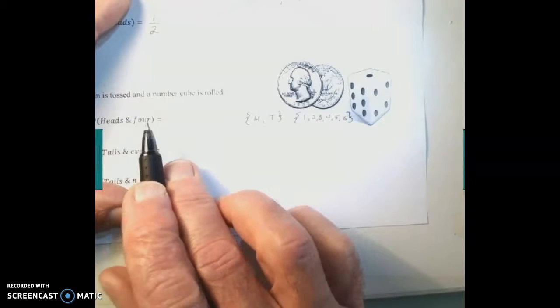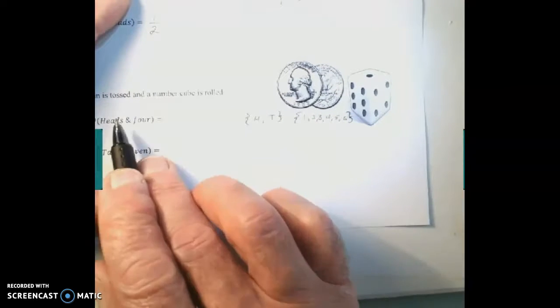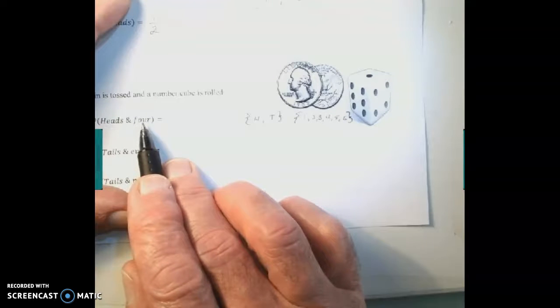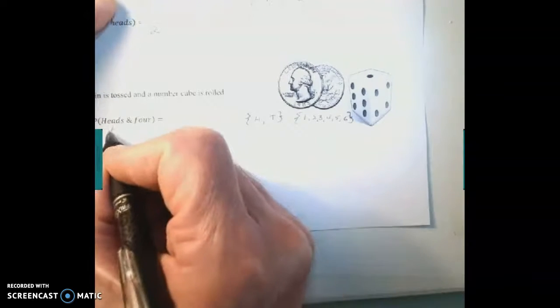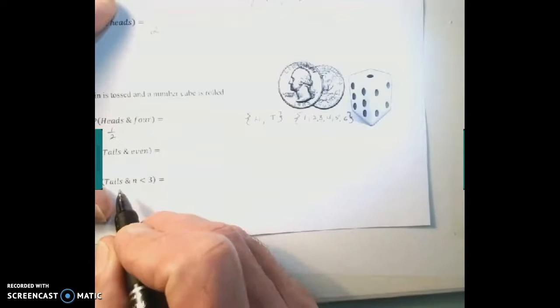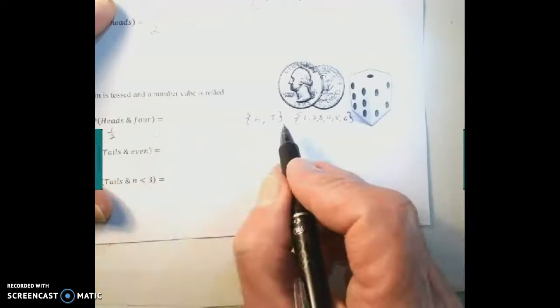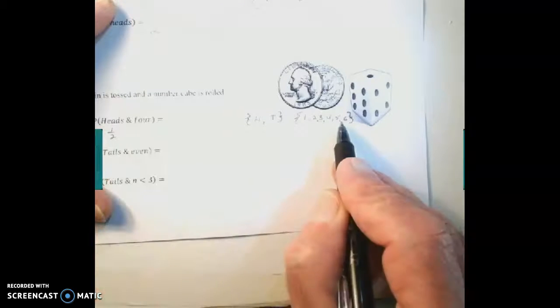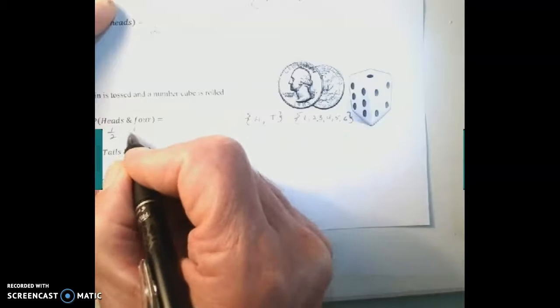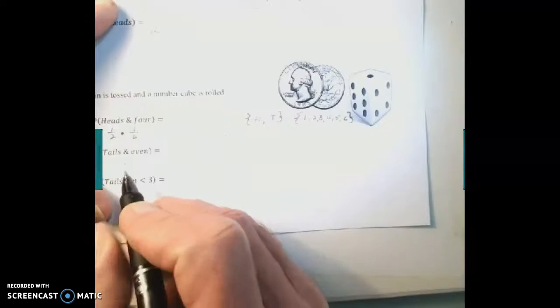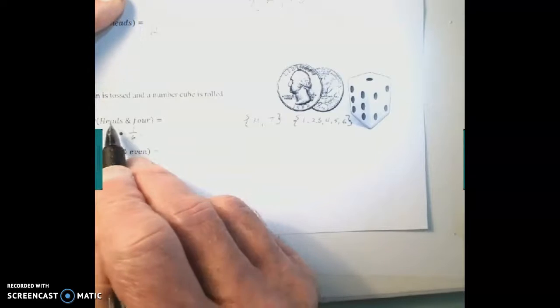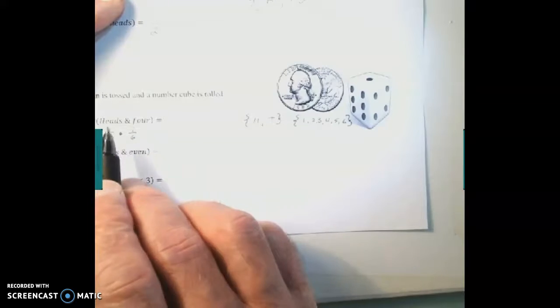One way to do it is to take the probability of each of these occurrences and multiply them together. So the probability of heads is 1/2. The probability of a 4 is 1 out of 6.